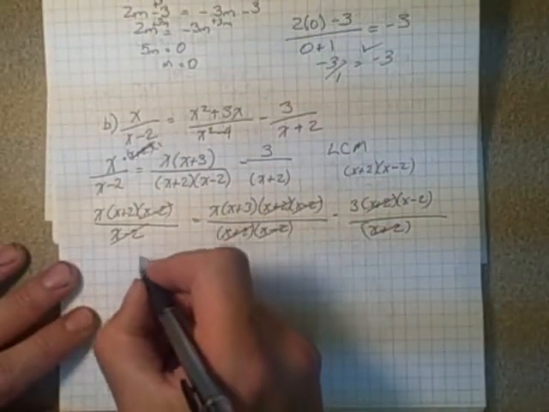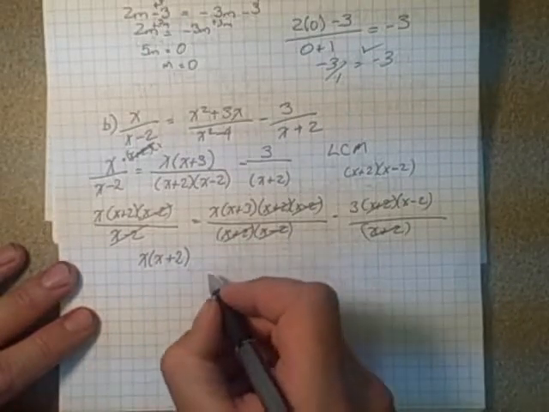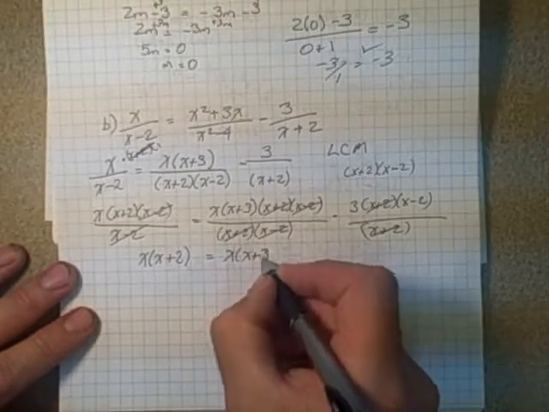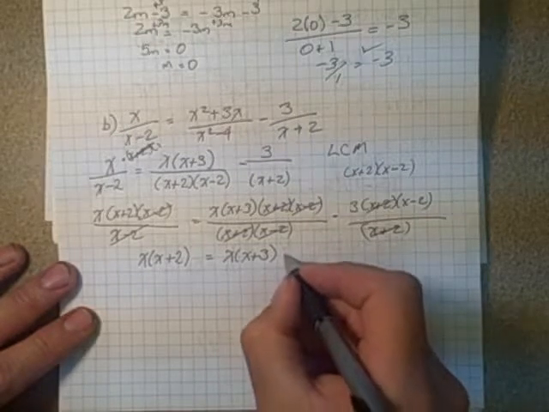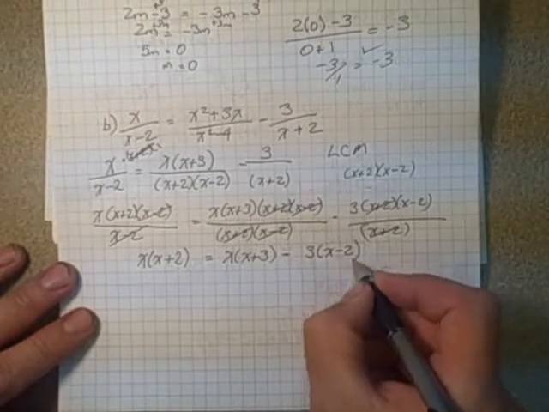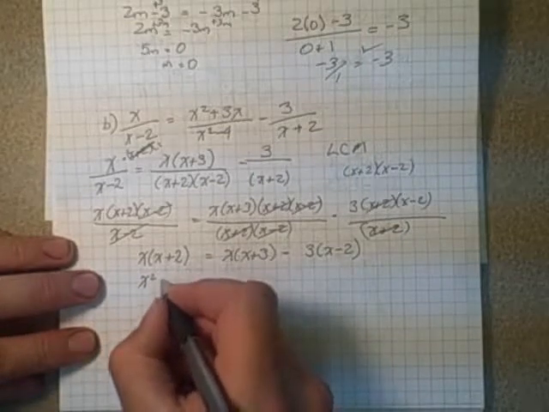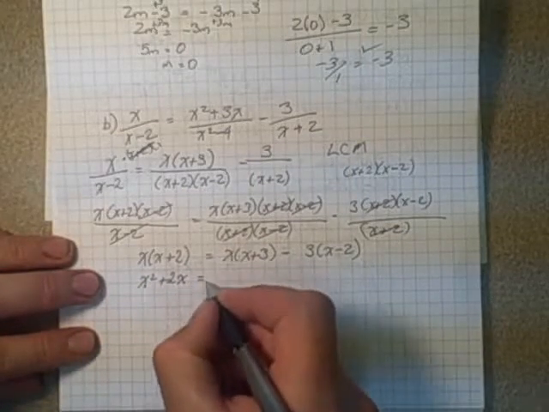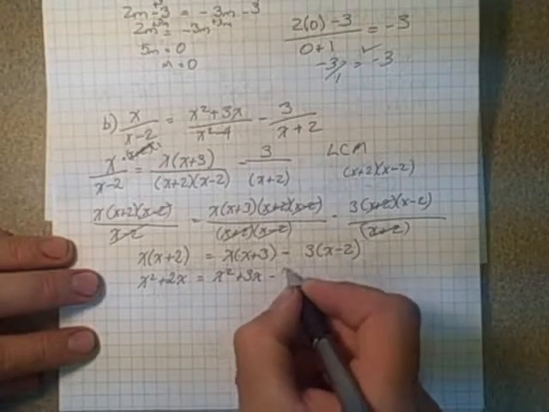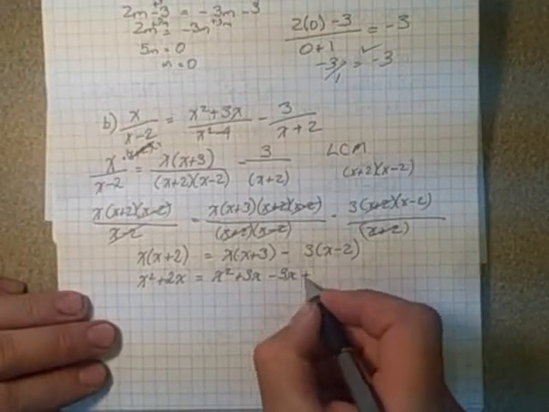So this becomes x times x plus 2 over 1 equals x times x plus 3 over 1. And that's going to subtract there 3 times x minus 2 over 1. So now we can just simplify from here. This is x squared plus 2x equals x squared plus 3x minus 3x plus 6.